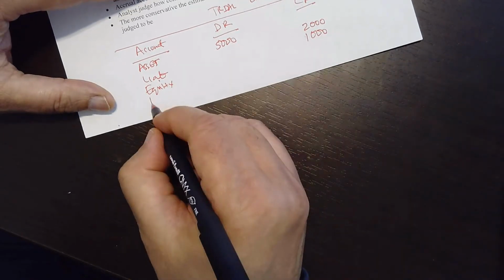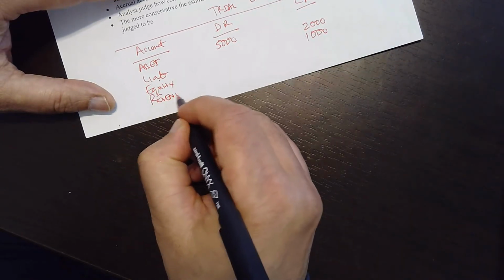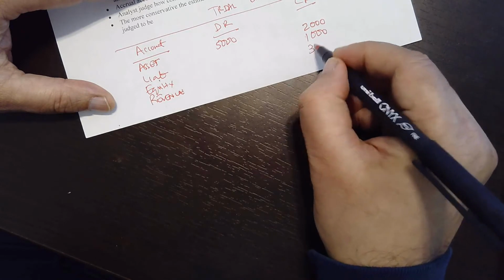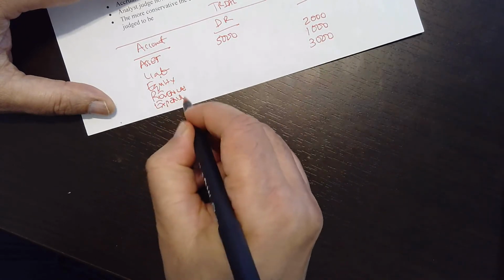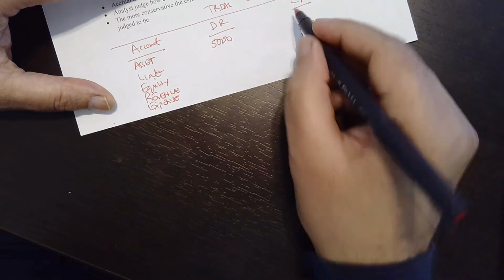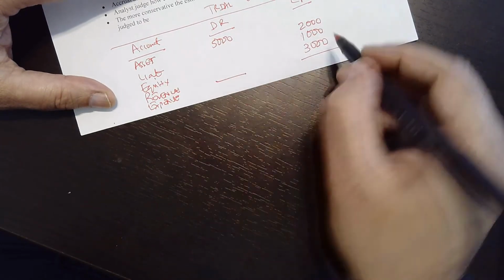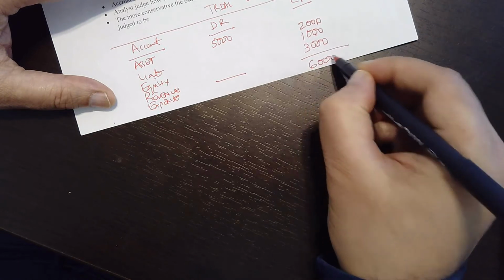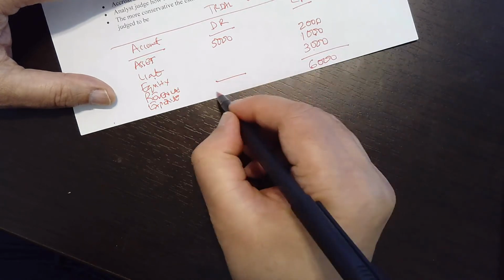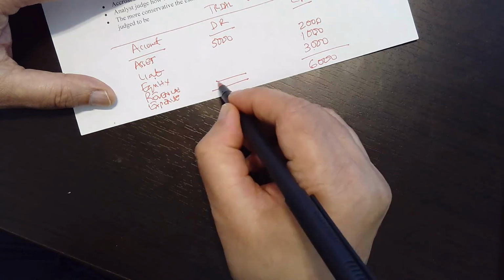Then you have revenues. Suppose you have $3,000 of revenues, and then you have expenses. The credit side and the debit side should always be equal. So 2 plus 3 plus 6, so $6,000, and then your expense will be $1,000.